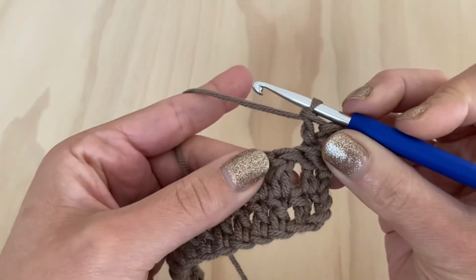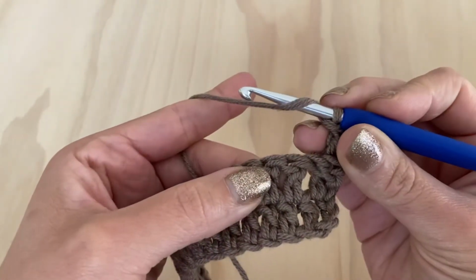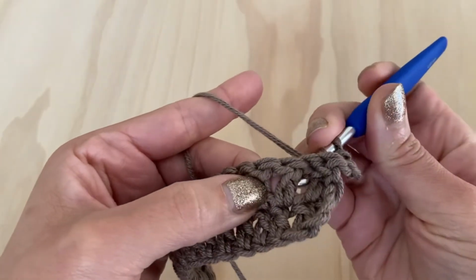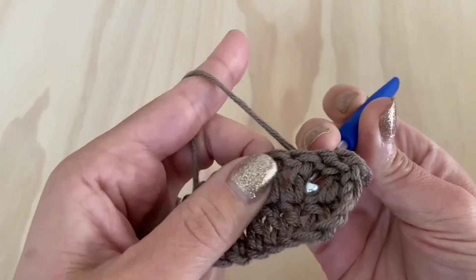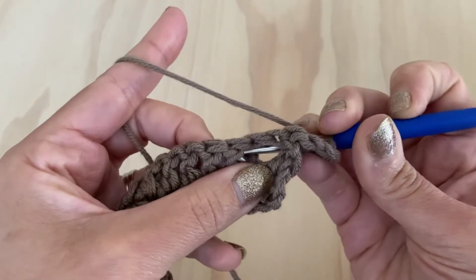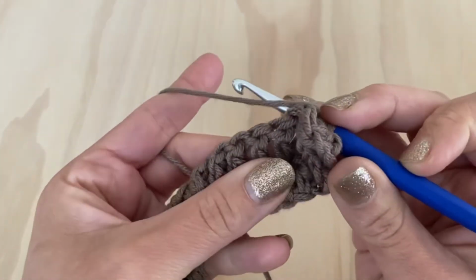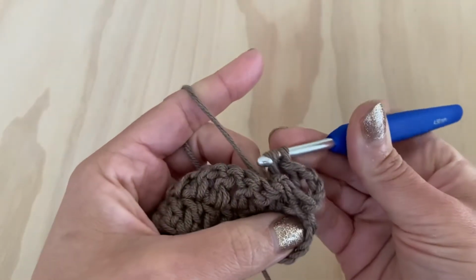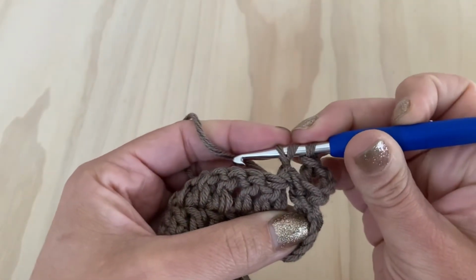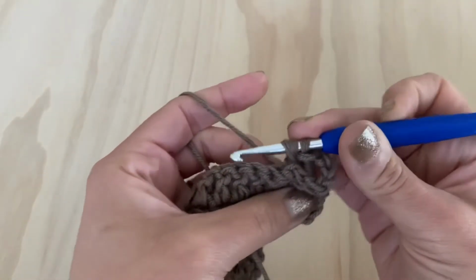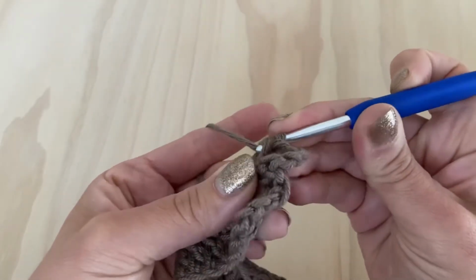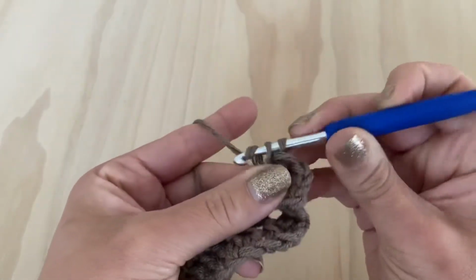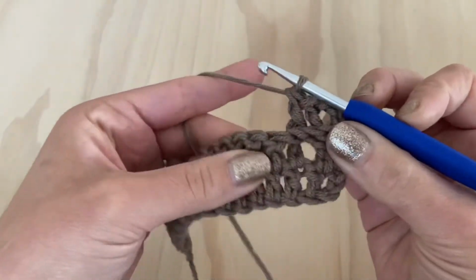Now I'll show you that one again. Yarn over, going from the back right hand side of the post through to the left hand side of the post, grab your yarn and pull it through, and you'll find yourself at the back of your work there. Yarn over, pull through 2, yarn over, pull through 2.